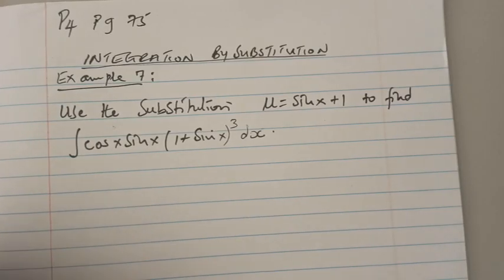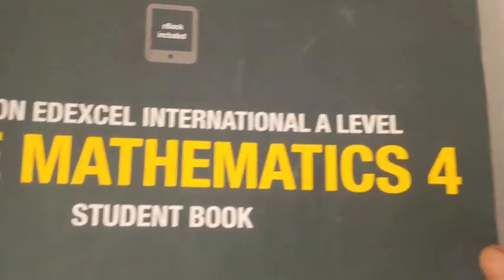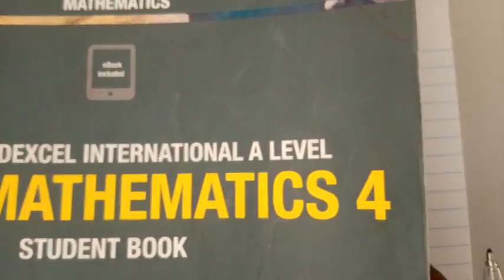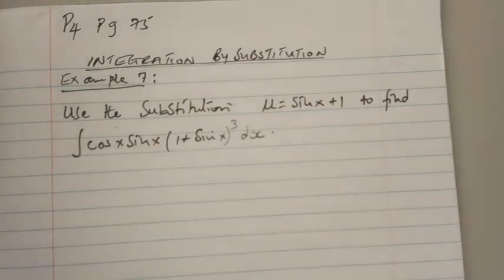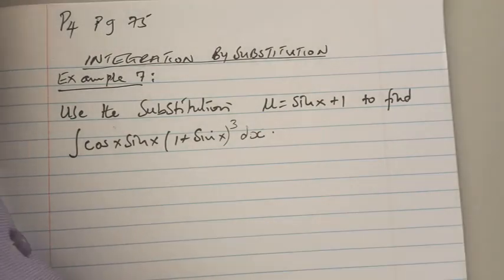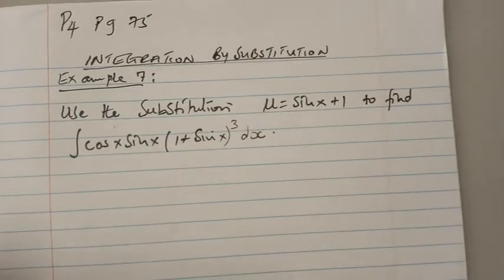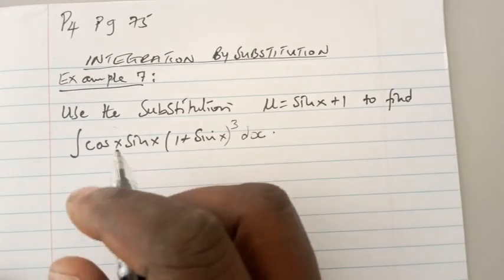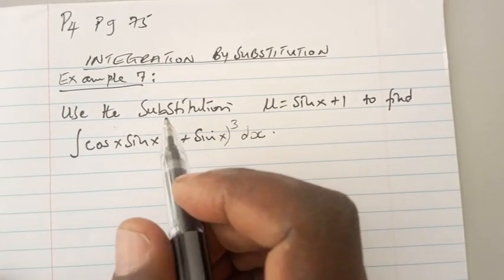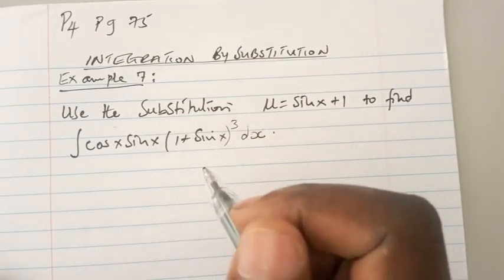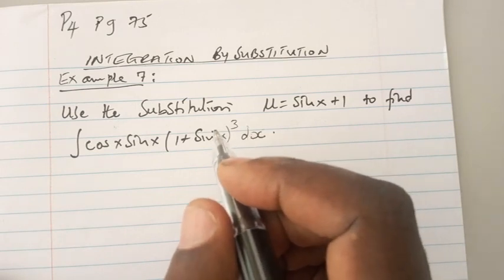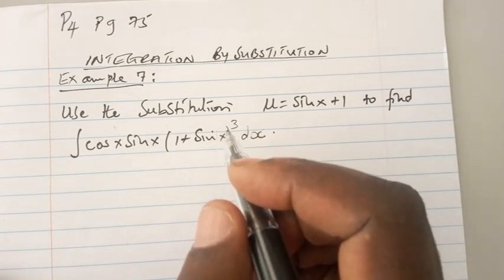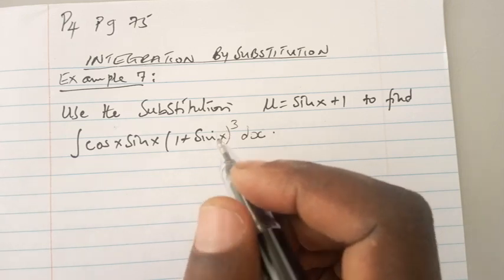In this video, I want us to explain integration by substitution. We are still looking at Pure Mathematics Book 4 and we are on page 76. We want to discuss example 7, which is going to give us more practice on integration by substitution.